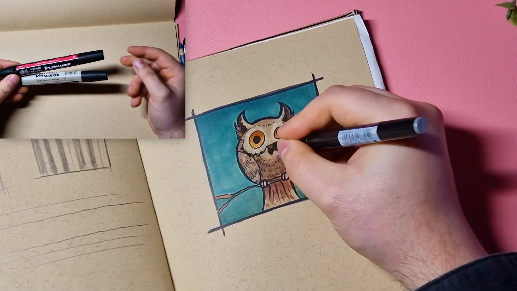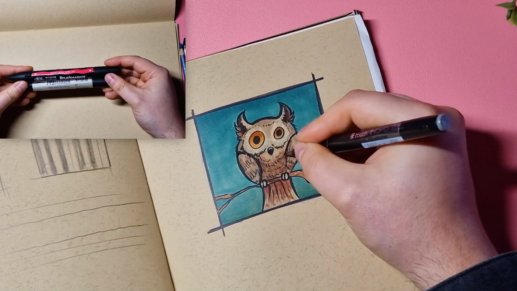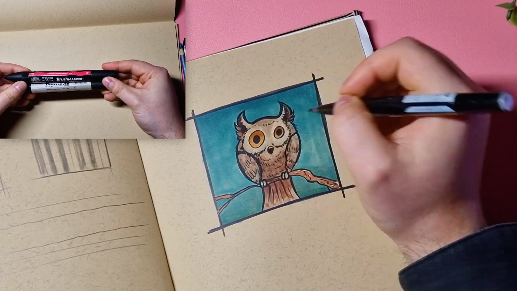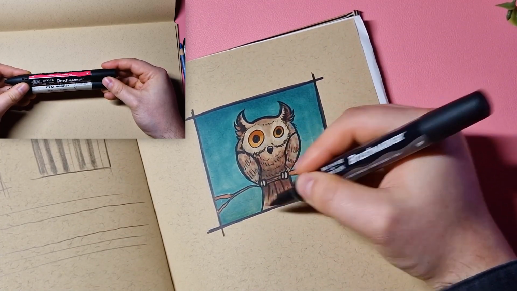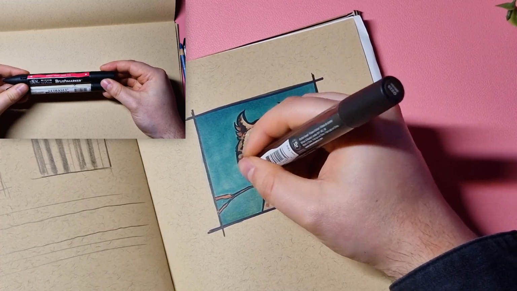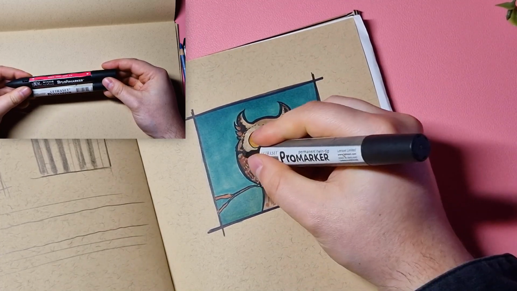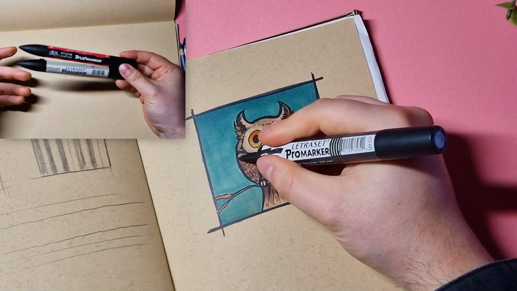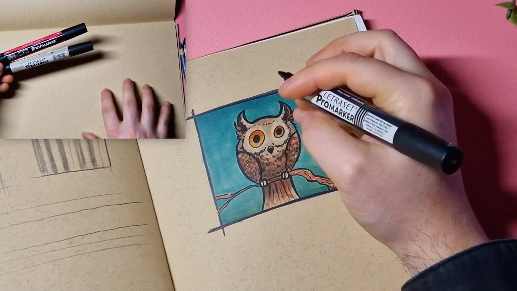I love using markers because they're fast. The colors are quite good. They're not very messy. You can layer them really well. And I've been using a whole lot of markers back in my university days. So absolutely love using markers, especially with this paper.